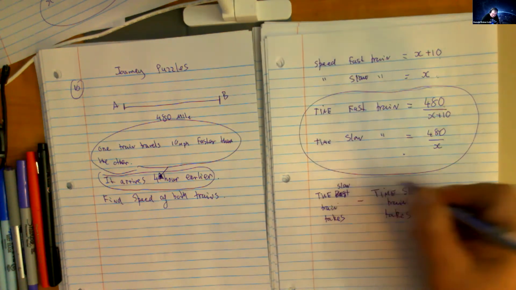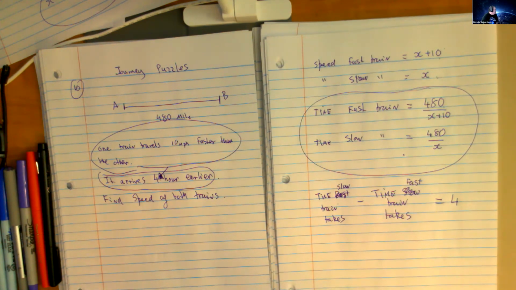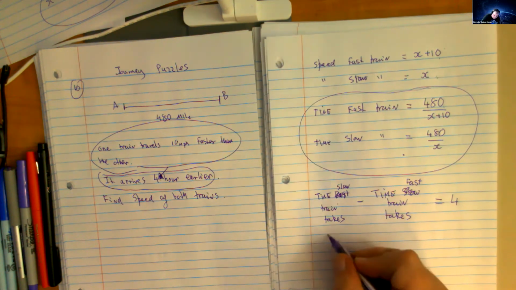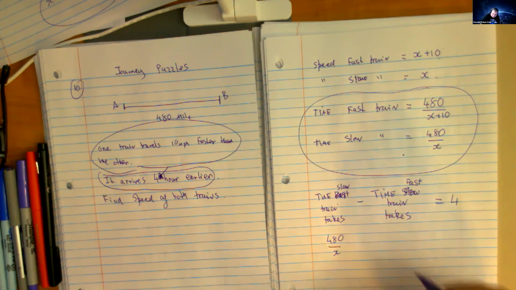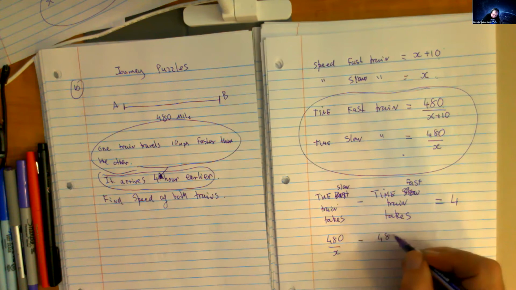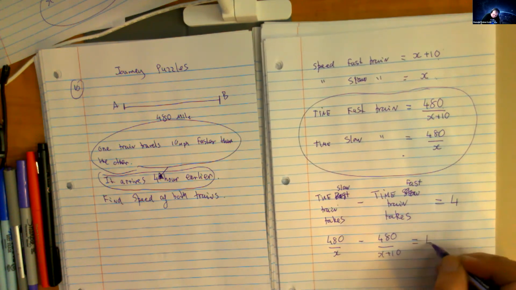But shouldn't it be that? Doesn't the slow train take a big number of time and the fast train take a small number of time? So shouldn't it be big take away small? That's what I was doing. Right. That means I have 480 over x take away 480 over x plus 10 equals 4.